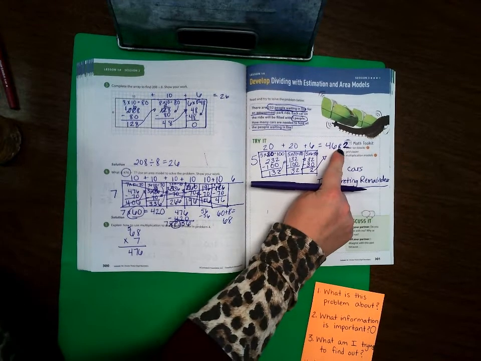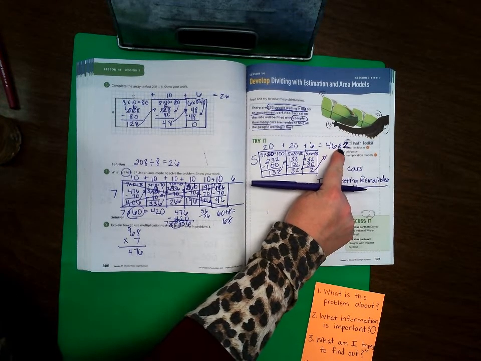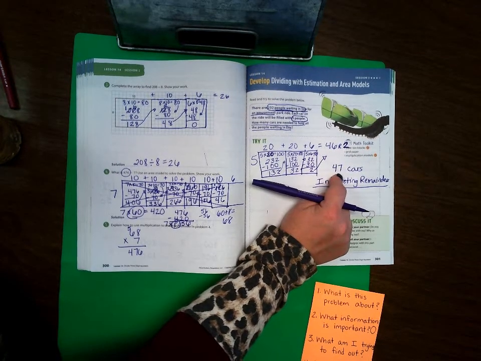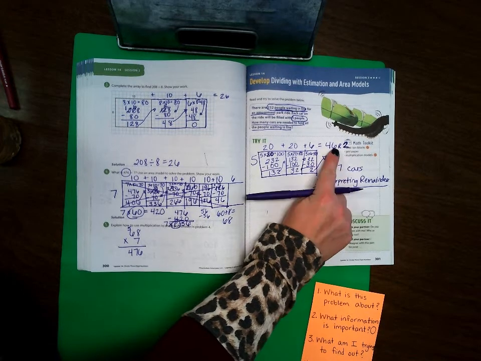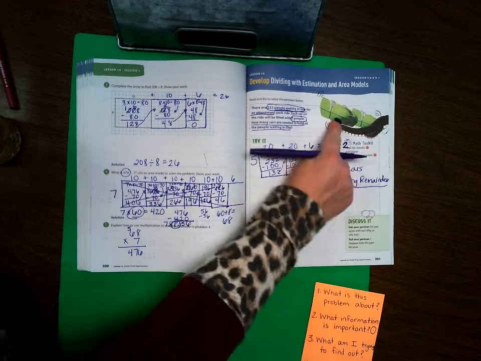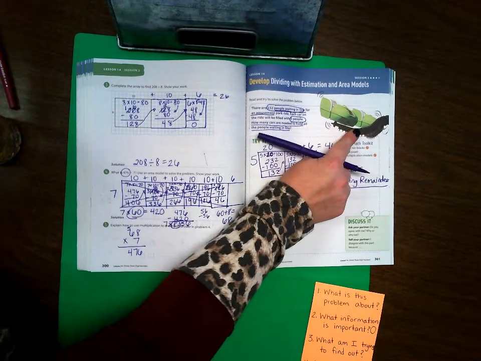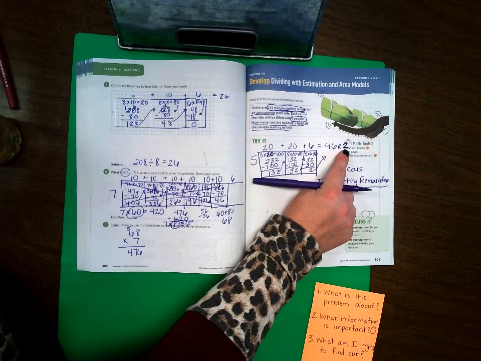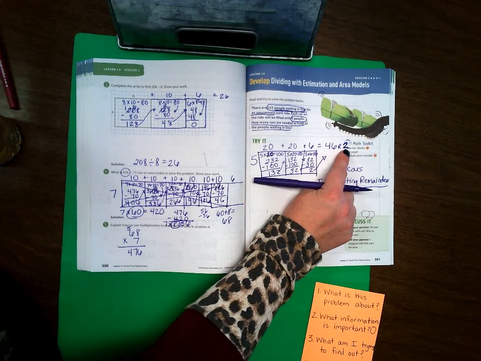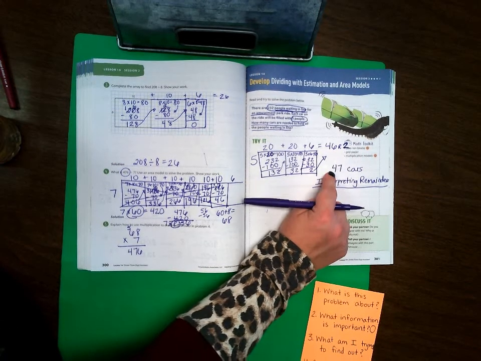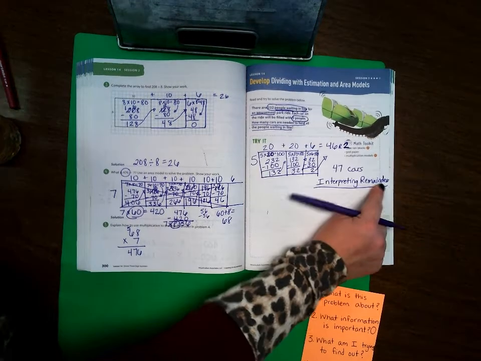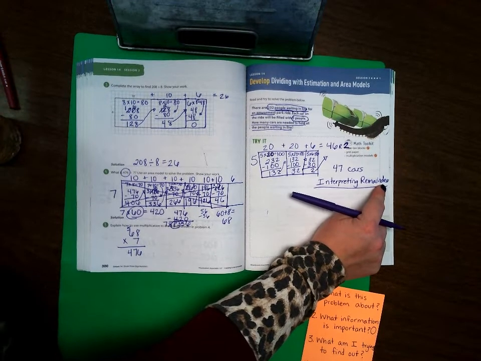Anytime you have a remainder in a division problem, you have to decide if you are going to need a number, like a next number up, in order to help make those people fit. In this case, I do, because if I only had 46 cars on the ride, then I would have 2 people that are not going to get to ride. So in order to make sure that they are able to ride too, I'm going to need a whole other roller coaster car. So that's what it means by interpreting remainders.